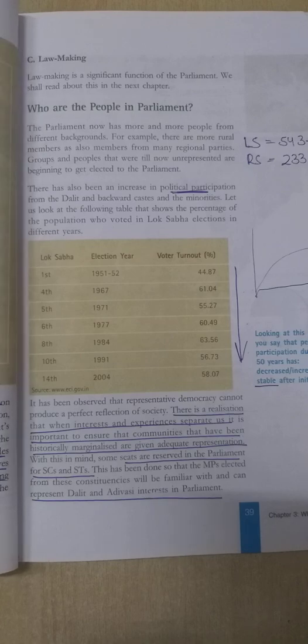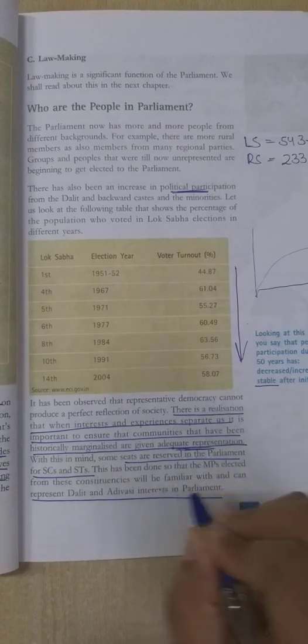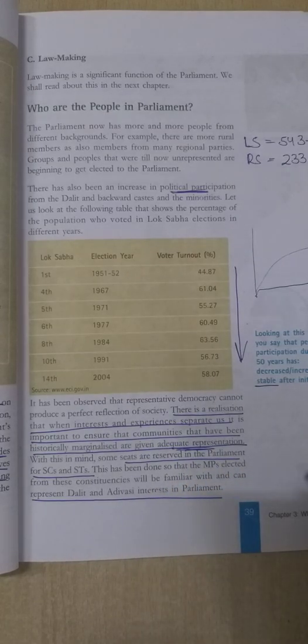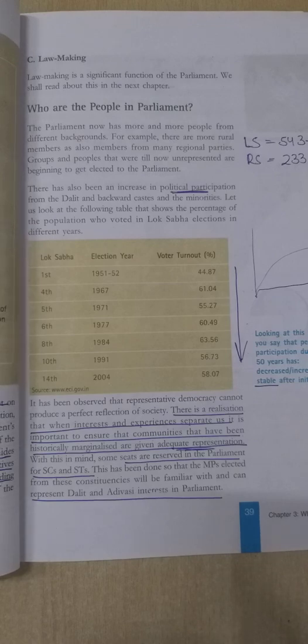There is a realization that when interests and experiences separate us, it is important to ensure that communities that have been historically marginalized are given adequate representation. With this in mind, some seats are reserved in the parliament for SC and ST communities, so that members of parliament elected from these communities will be familiar with and can represent Dalit and Adivasi interests.